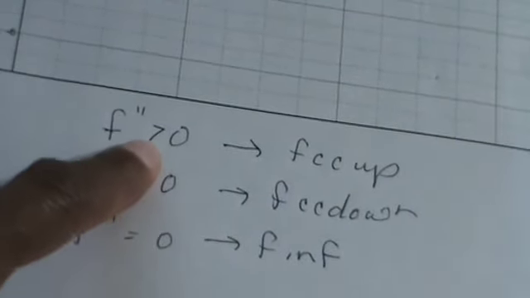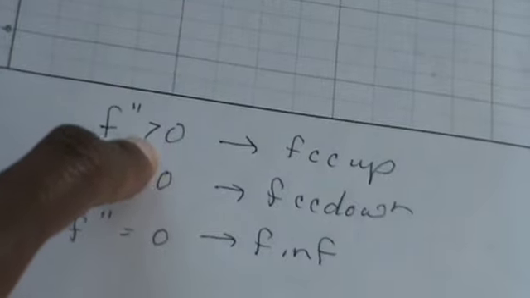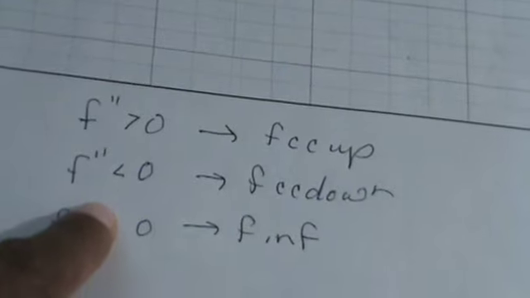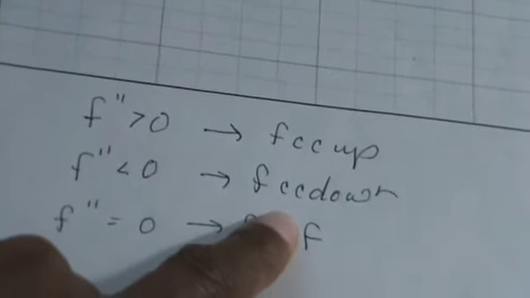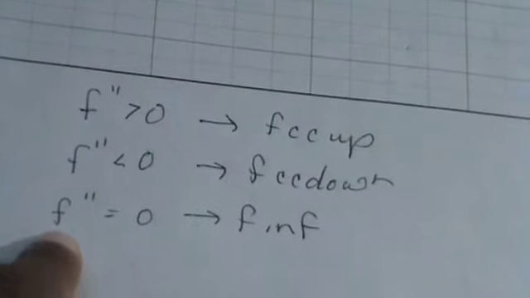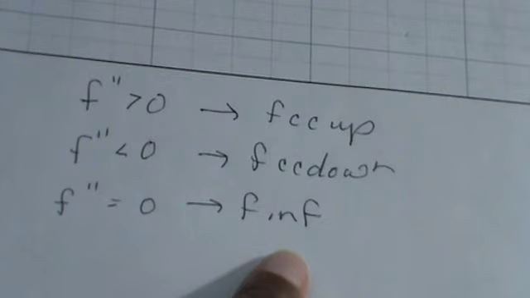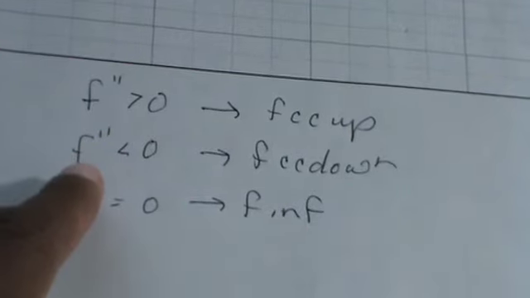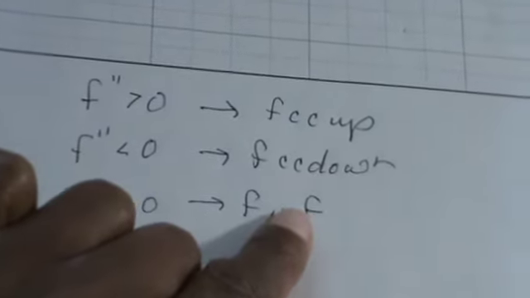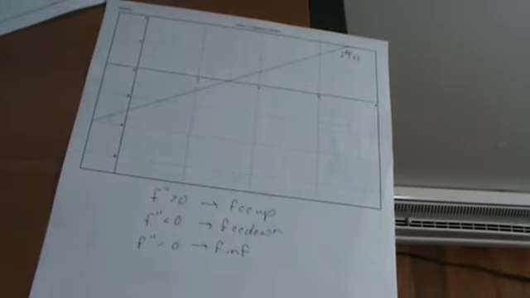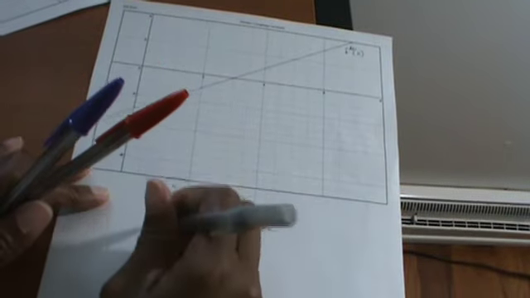If the second derivative is positive, notice one of your note cards should say the original function is concave up. If the second derivative is negative, then the original function is concave down. If the second derivative is equal to 0, then you should look at an inflection point on your original function. Okay, so your second derivative relates back to concave up, concave down. Your first derivative should relate back to increasing and decreasing. All right, so let's think about that moving forward.